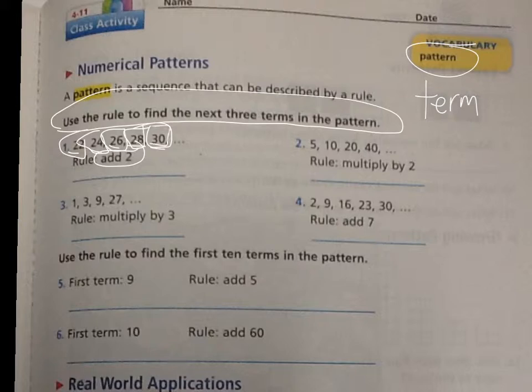Alright, well, we stopped at 30. That was the last term we used. Let's find the next 3 terms. Well, we're adding 2 to each term, so we have 32, 34, and 36. Those will be the next 3 terms.